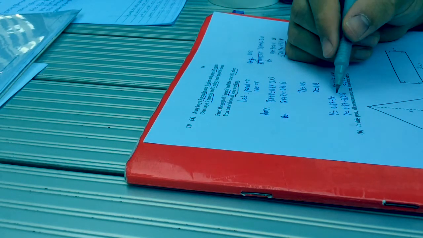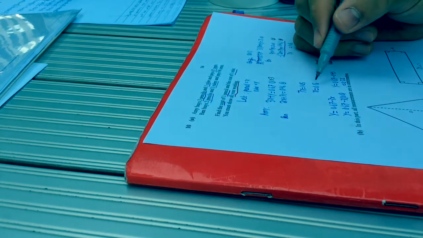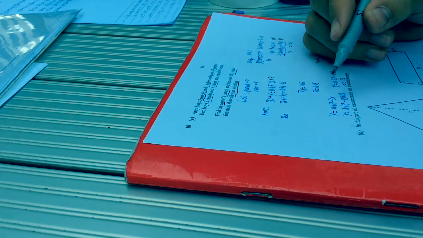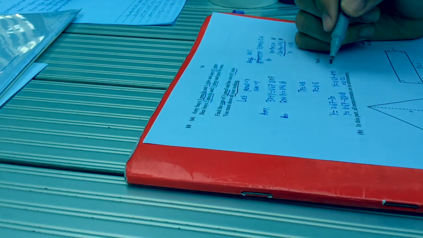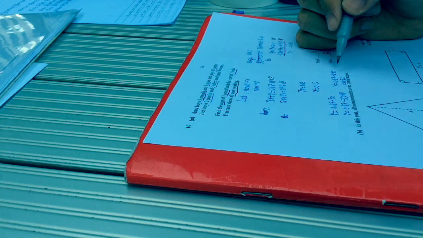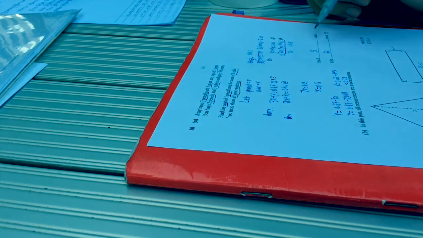So y, according to the original equation 1, will be 0.67 minus 3x. So sub 0.15 into x, y would be equivalent to 0.67 minus 3 times 0.15. So y equals 0.67 minus 0.45 equals 0.22. So a pencil will be 15 cents and a ruler will be 22 cents.